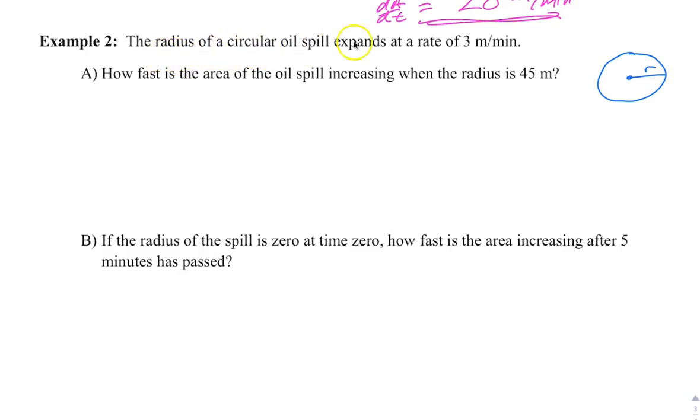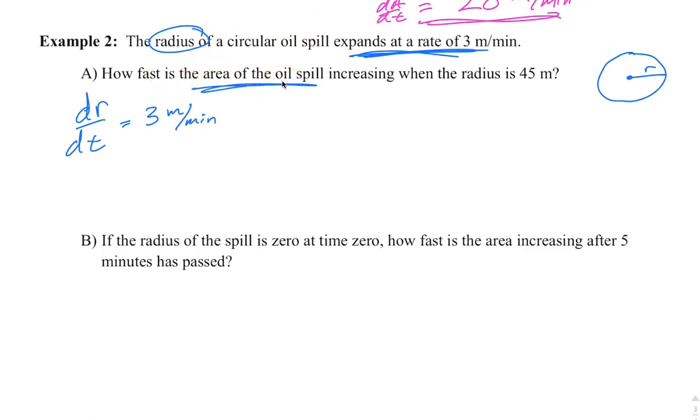And look what it tells me. The radius of the oil spill expands at a rate of 3 meters per minute. So again, notice the rate. We're talking about the radius, so dr/dt. It's a terrible r. dr/dt equals 3 meters per minute. And what do I want? How fast is the area increasing? So again, dA/dt is increasing how much when the radius is 45.